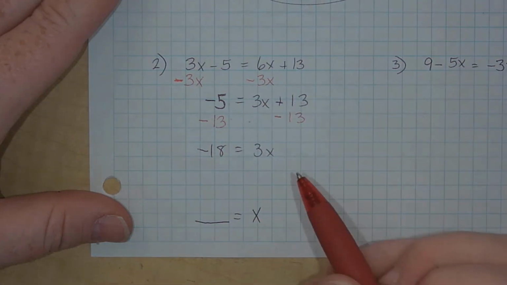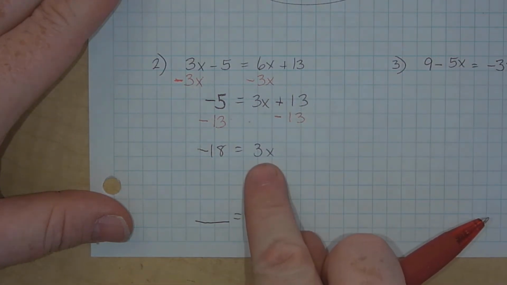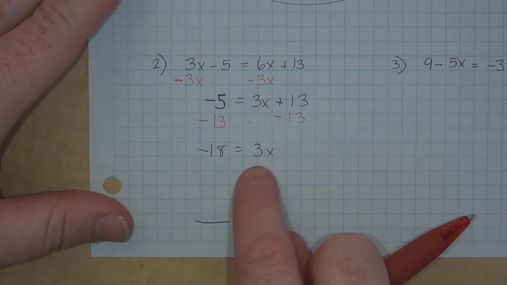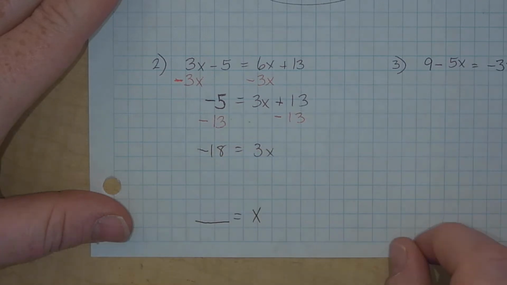And then last but not least, you have to deal with the 3. We don't want to get rid of the whole 3x. We want to subtract 3x from both sides. That's not going to solve anything. It's just going to put it over here, basically.